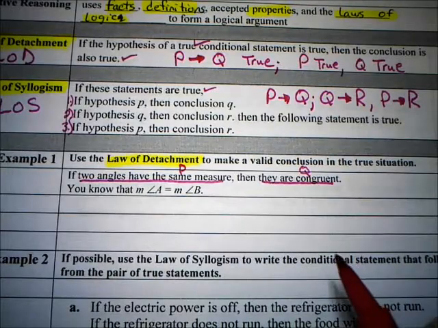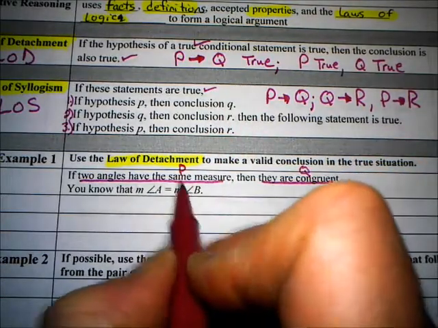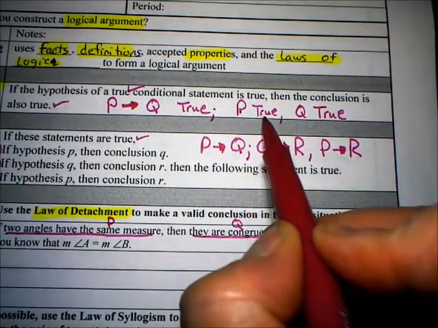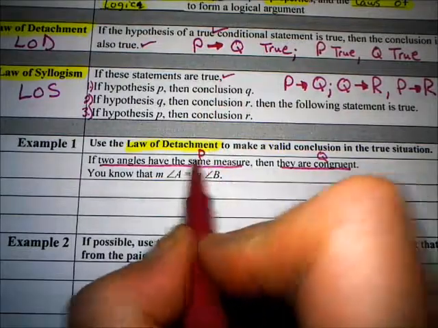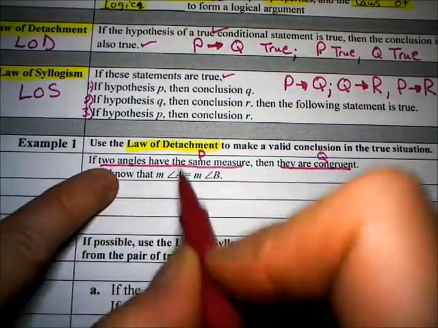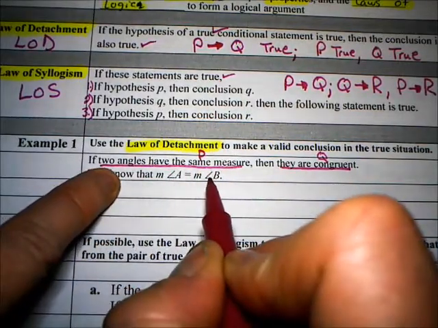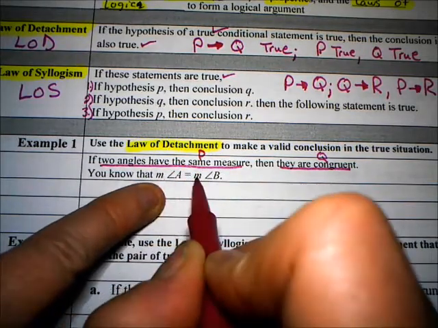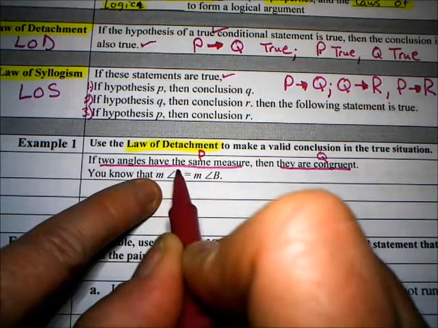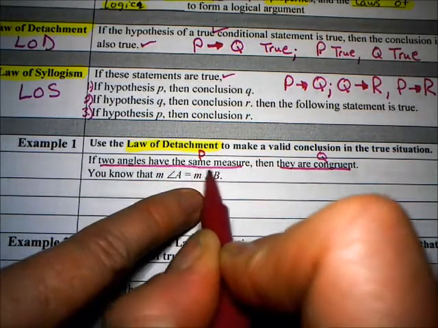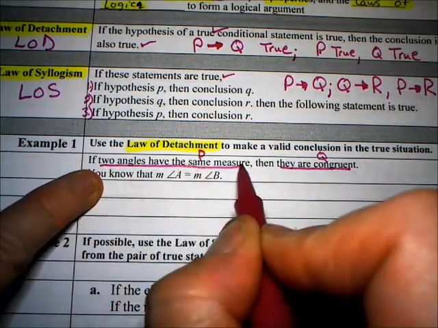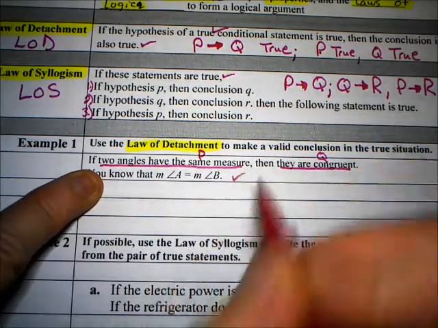Well, the second part of the LOD says I now have to restate the P in a true way. The P says 2 angles. I need 2 angles, which I have, A and B. They have to have the same measure. They have an equal sign and an M on the outside. That means the measure of angle A equals the measure of angle B. Does this restate the P? Yes, it does.